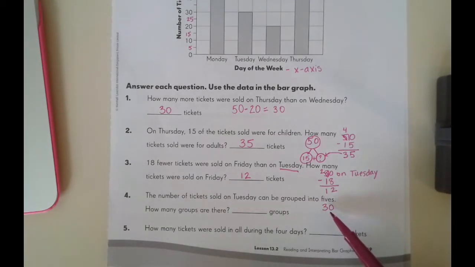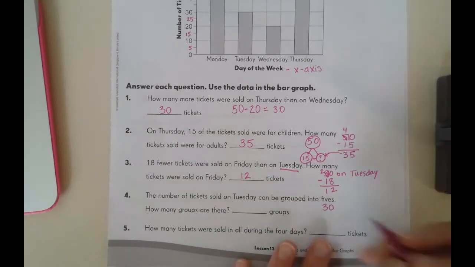So there's several different ways that you can figure that out. I want you to see first if you can figure out how many groups of 5 are in 30. And then I'll show you a couple ideas if you're stuck. Pause if you want more time to figure this out on your own. So let's think about it.